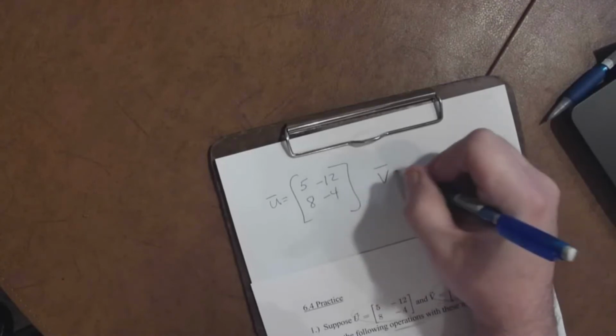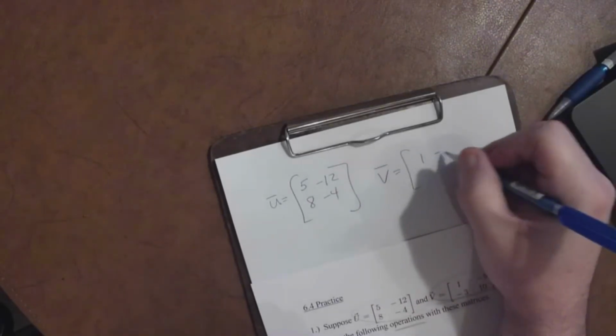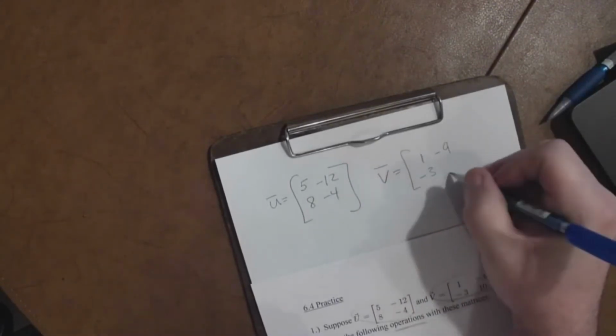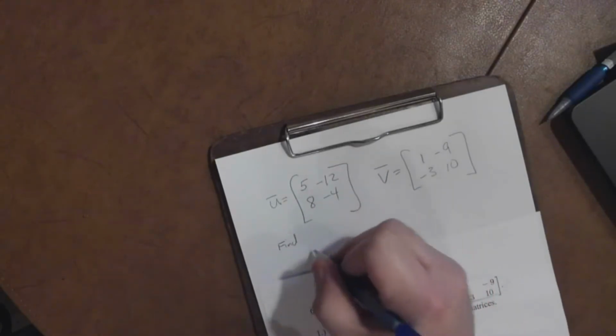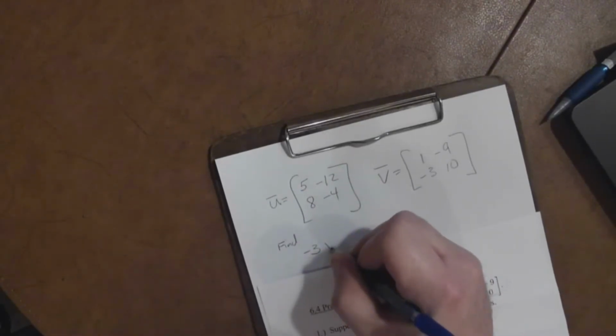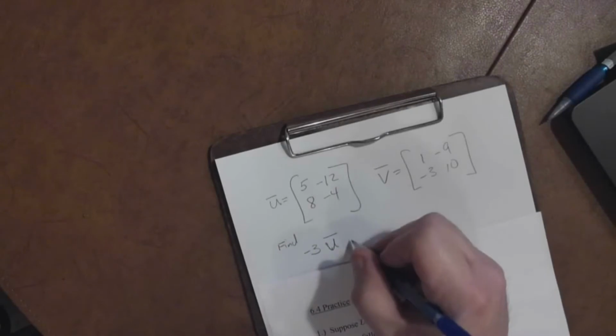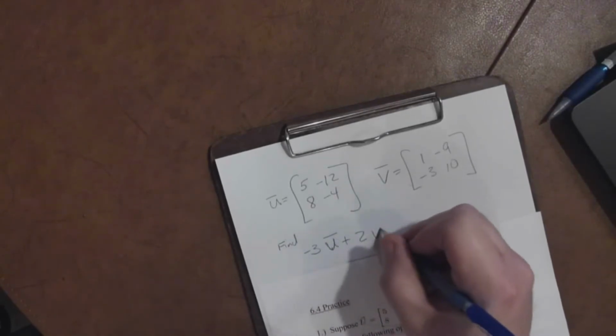And matrix V is equal to the matrix 1, negative 9, negative 3, and 10. And we are being asked to find negative 3 times matrix U added to 2 times matrix V.